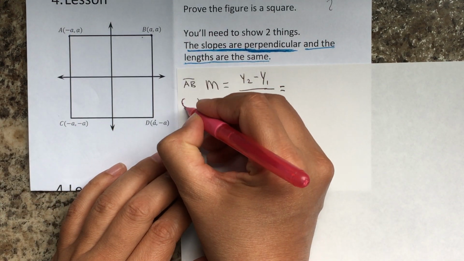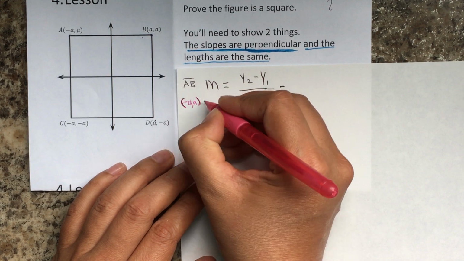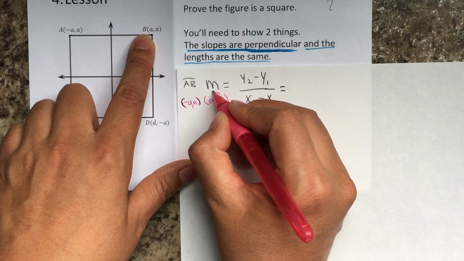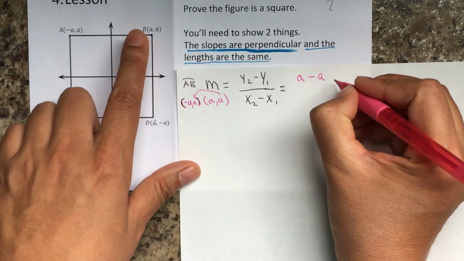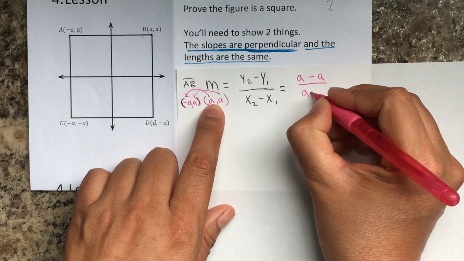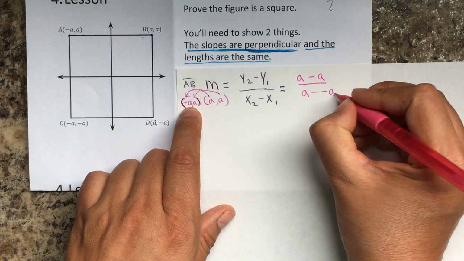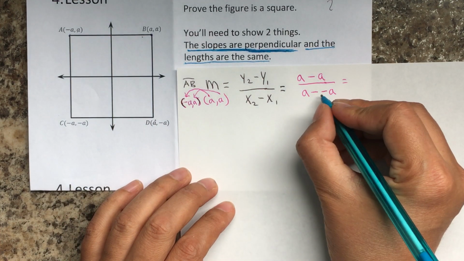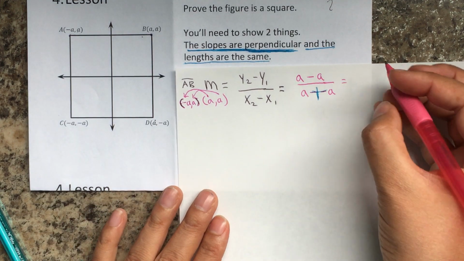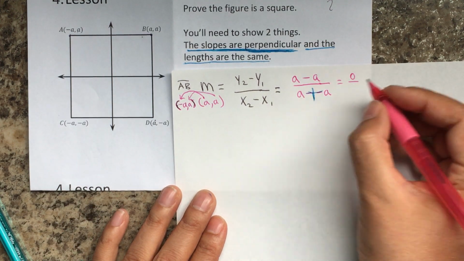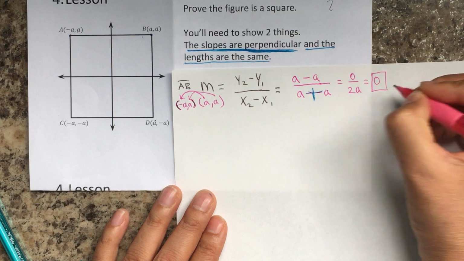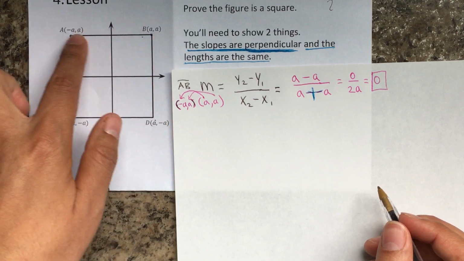Let me use a different color. Negative a, a for A, and B is a, a. So I'm going to put y2 minus y1, so a minus a, over x2 minus x1, so a minus from the formula, and then negative a from x1. Two negatives together always become a big plus, and so that's going to be added. A minus a is equal to 0, a plus a is 2a, and 0 divided by 2a is equal to 0. Now that's the slope for this line.